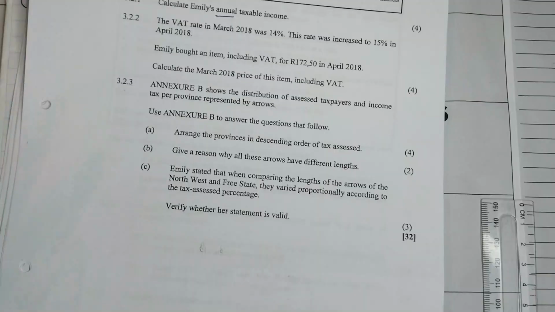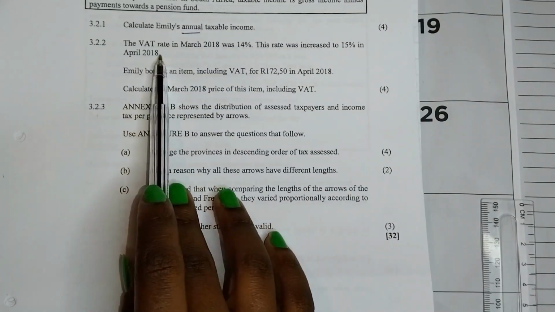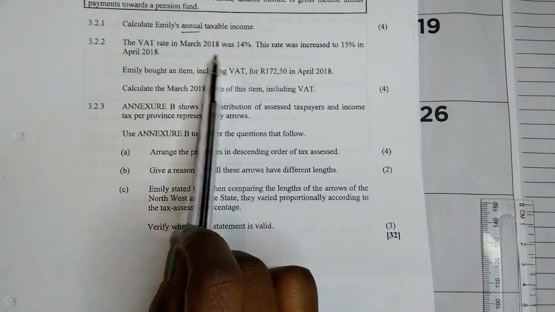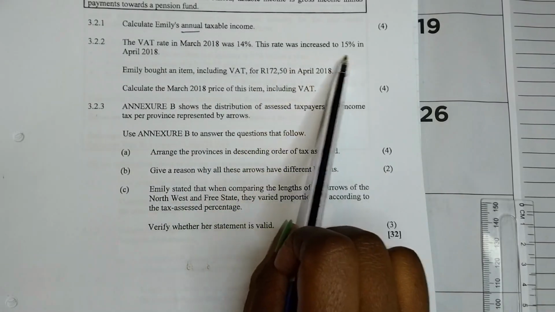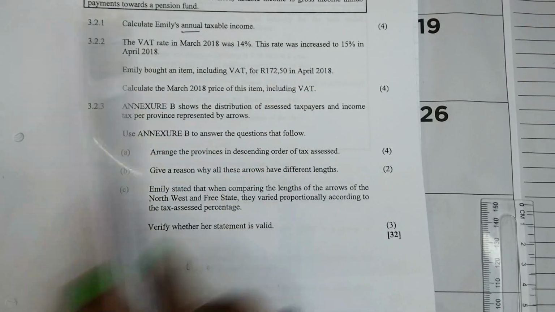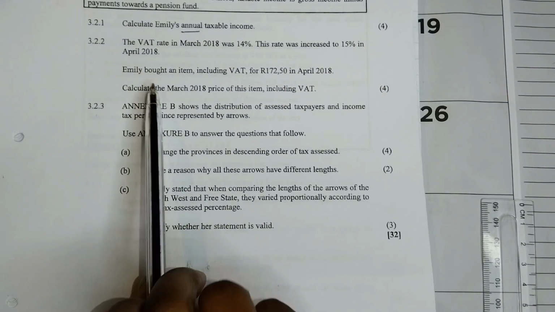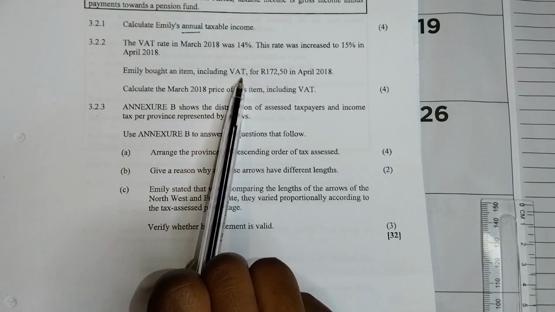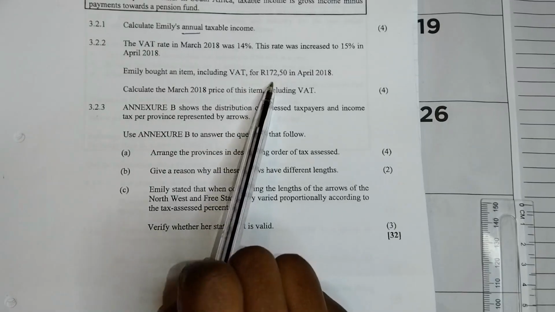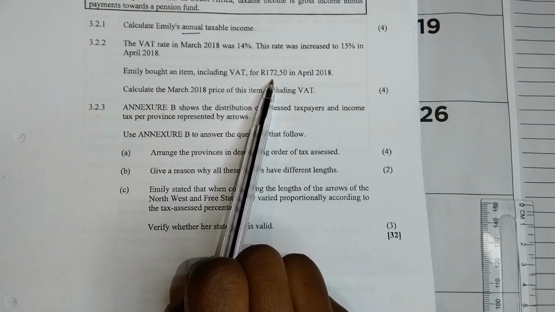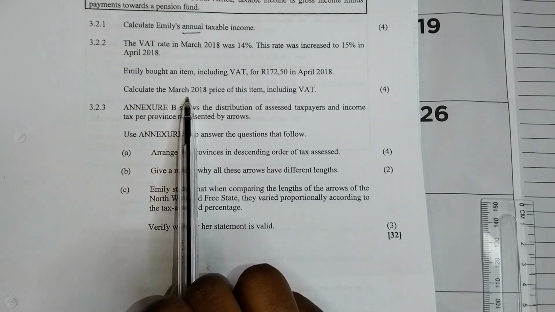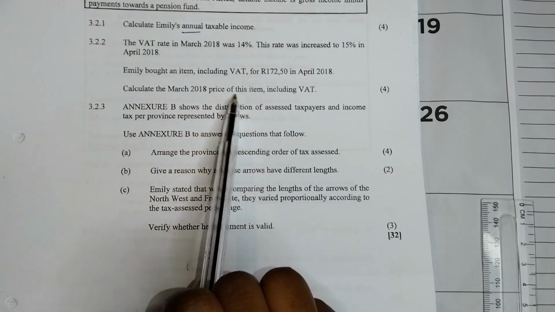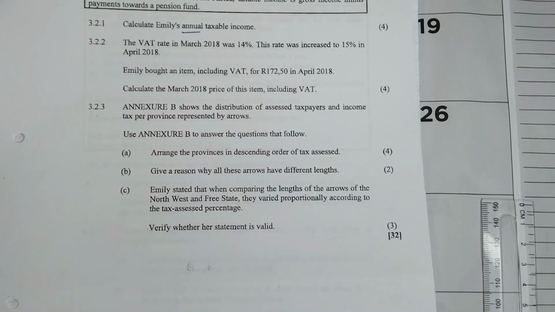Question 3.2.2. The VAT rate in March 2018 was 14%, and this rate was increased to 15% in April 2018. Emily bought an item including VAT for 172 rand and 50 cents in April 2018. Calculate the March 2018 price for this item including VAT.